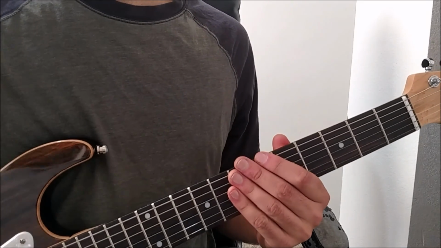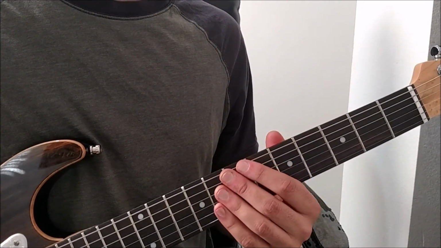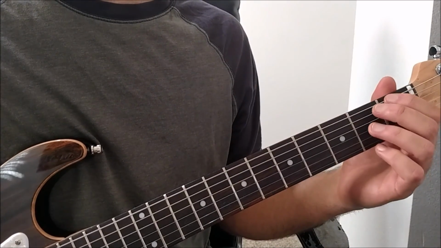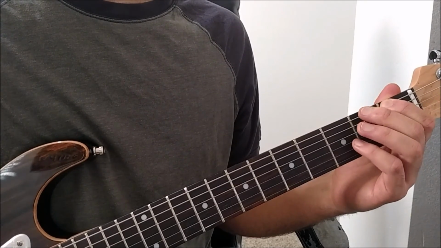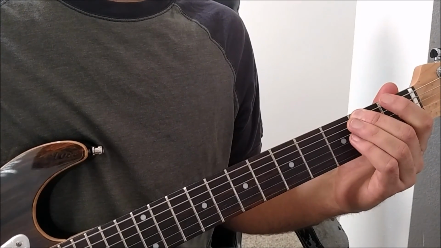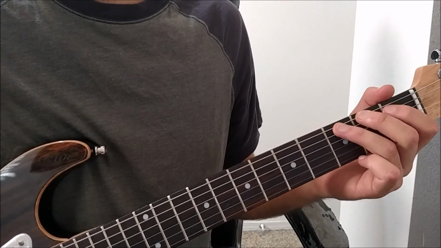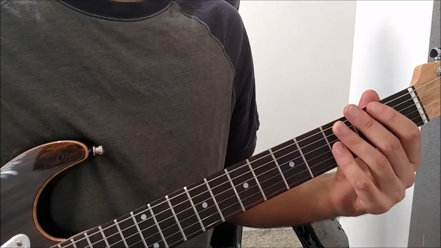So first let's find G on the E string. Well, obviously the E string starts with E, so E. The next one is F. Remember, there's no sharps or flats between E and F. And then F sharp, which is the same thing as G flat, so you know you're getting close to G. And then G is right here, the third fret of the low E string.